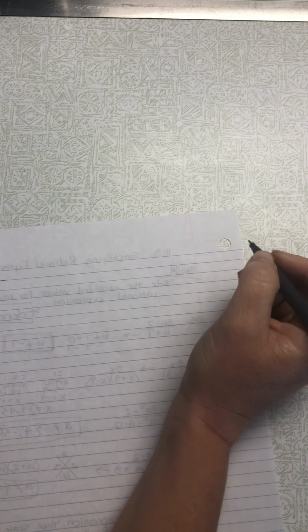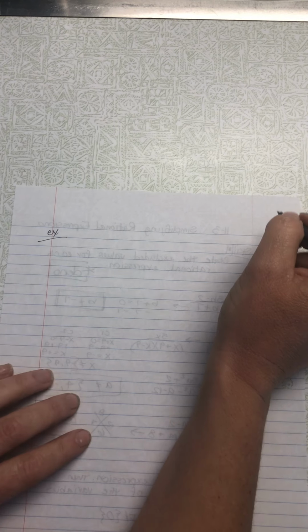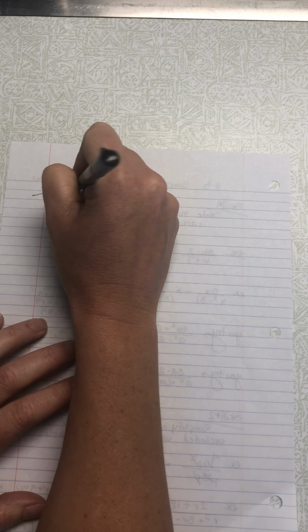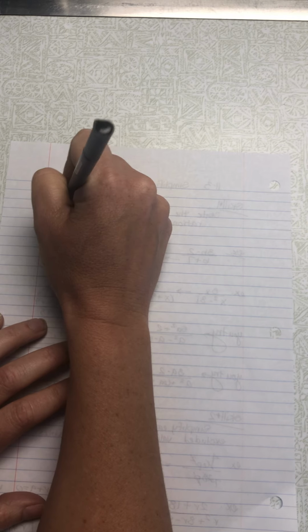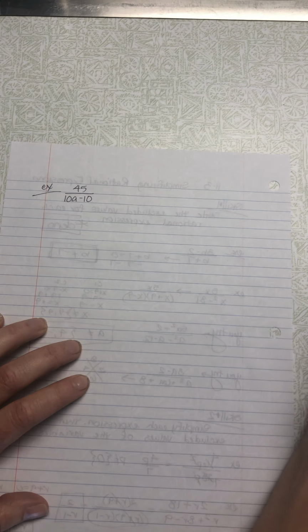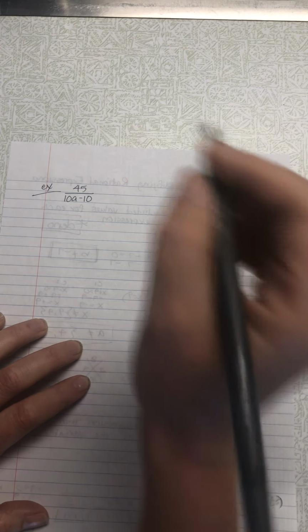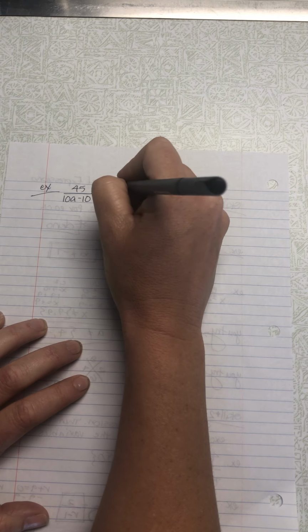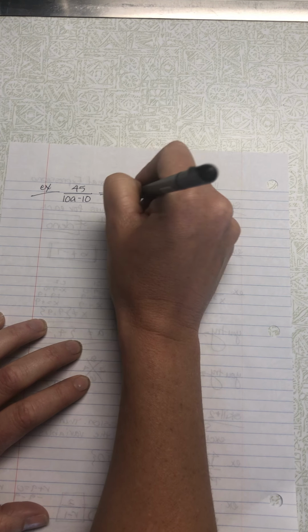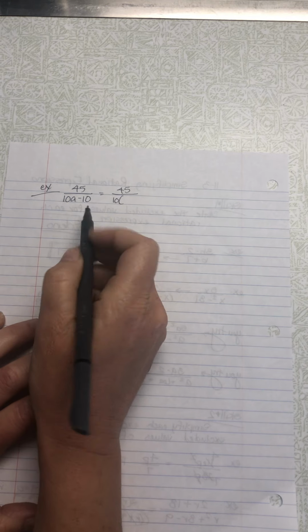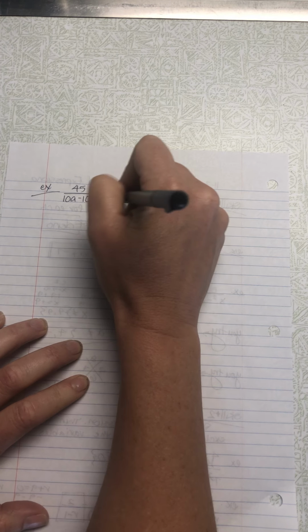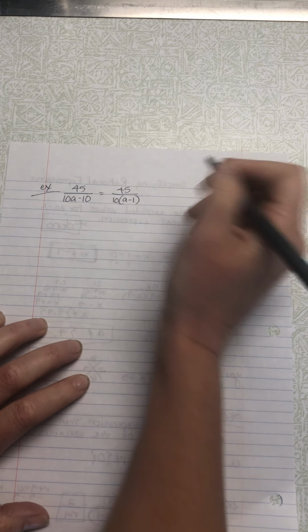Okay, let's do some more. Let's say that we have 45 on the top and 10a minus 10 on the bottom. On the top, there's nothing to simplify yet. On the bottom, I'm going to pull out a 10 since they both have it, which means I'm left with a minus 1.